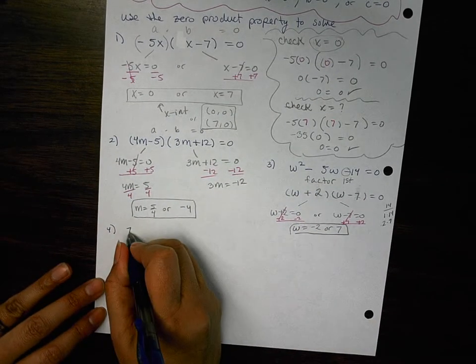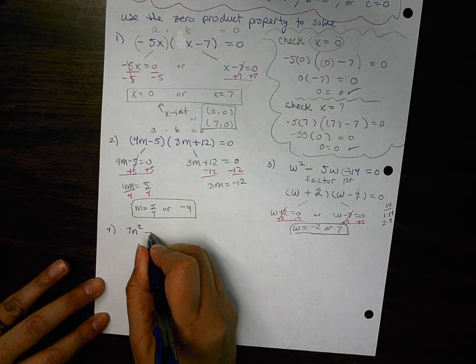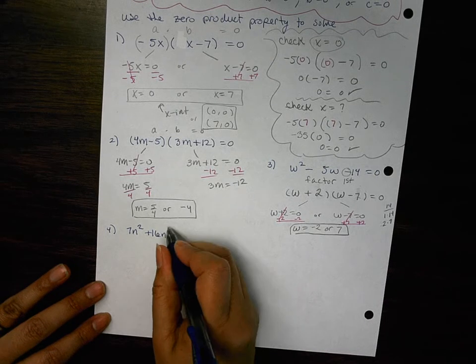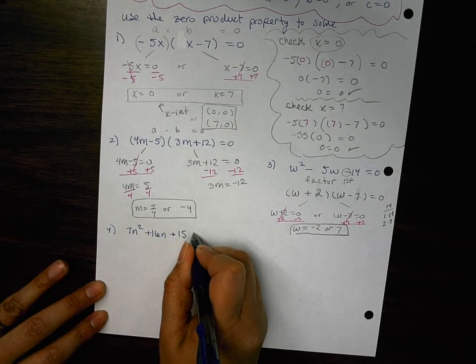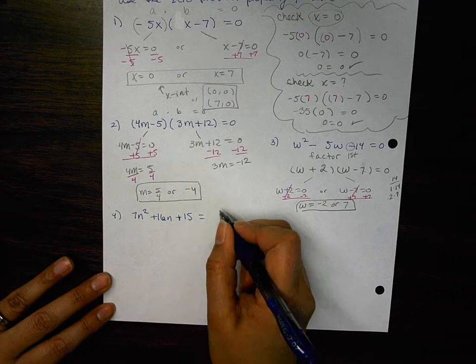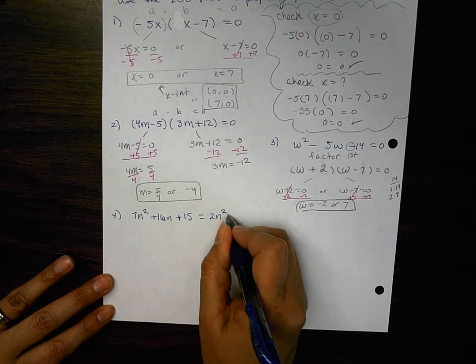7n squared plus 16n plus 15 equals 2n squared plus 3.